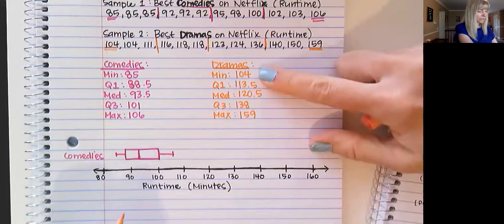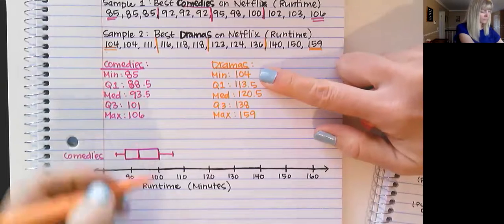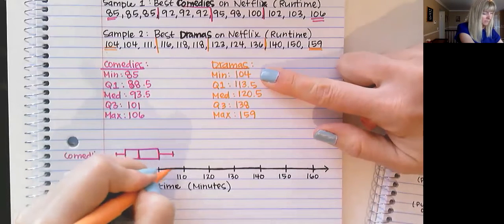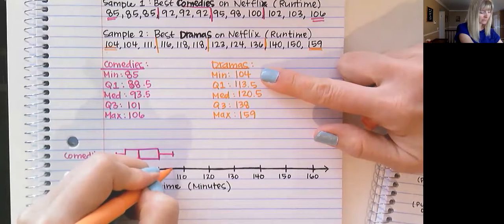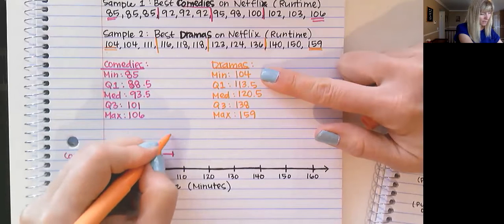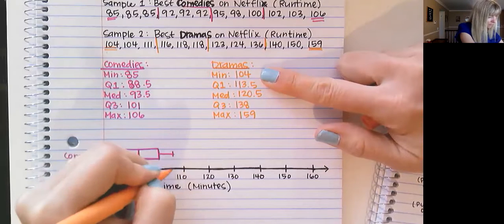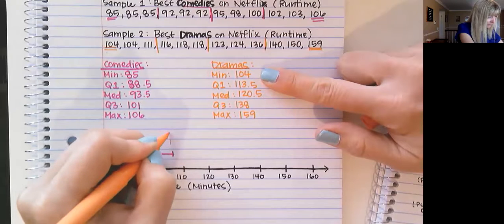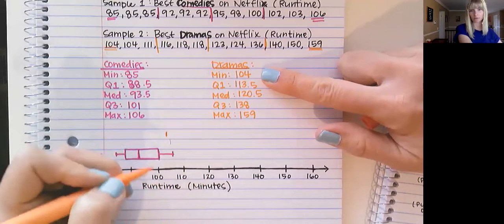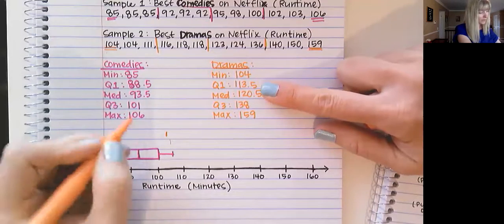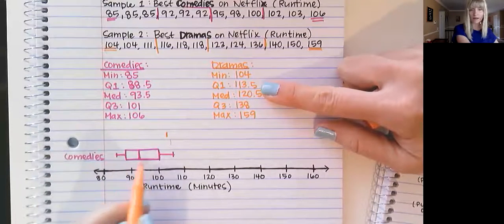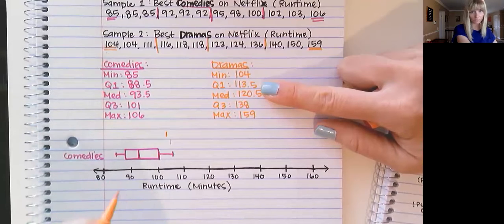So the dramas now, the minimum is 104. So I'm going to come on my number line here. I know 105 would be halfway between. So 104 is going to be a little less than that. And I'm going to skip this and jump all the way up to this space here. So 105 would have been halfway. 104 is just going to be a little less than that. That tells me that's where my lower whisker is going to be for dramas. Already that very bottom whisker is higher than most of the entire comedies box plot.